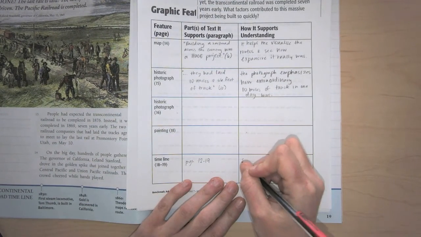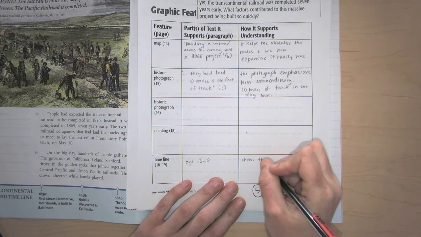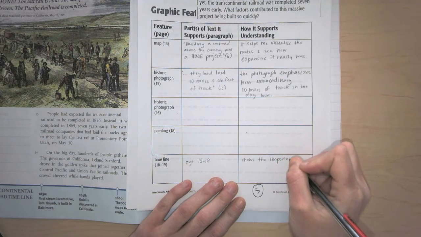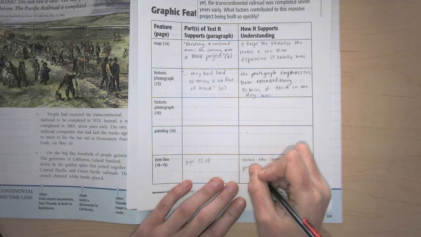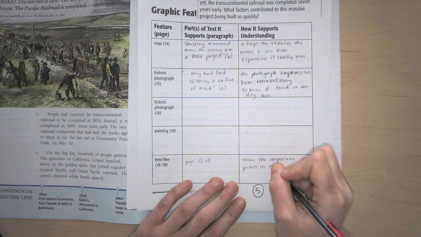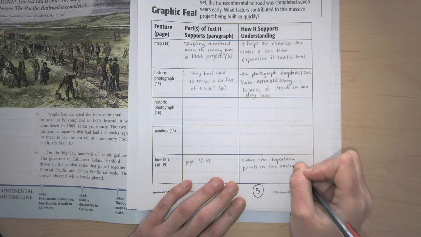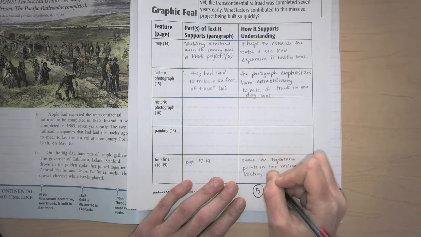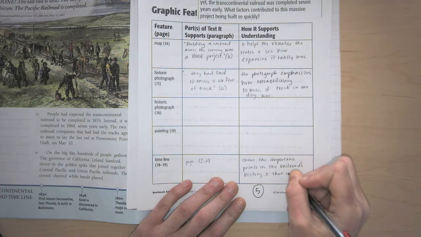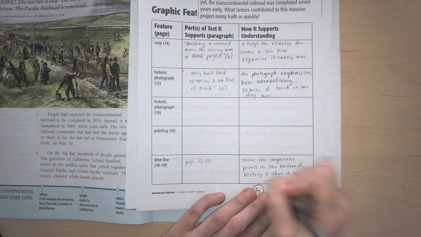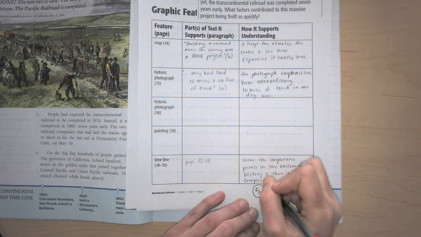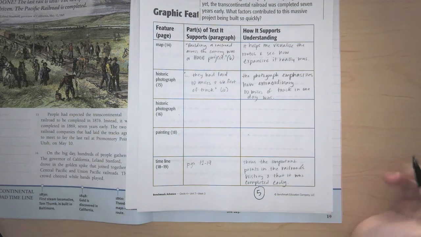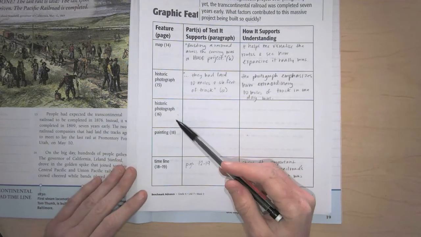So I'm going to say it shows the important points in the railroad's history, and that it was completed early.